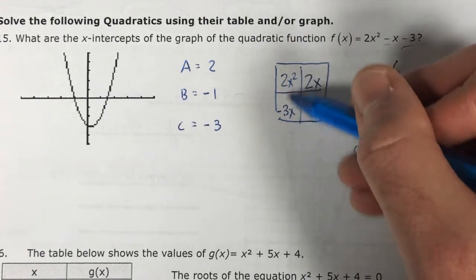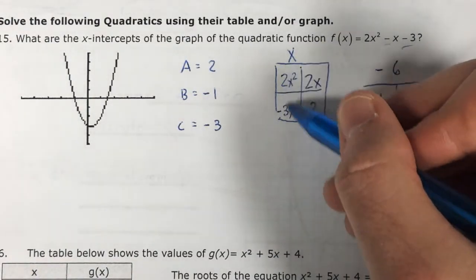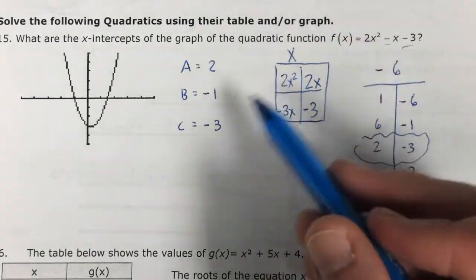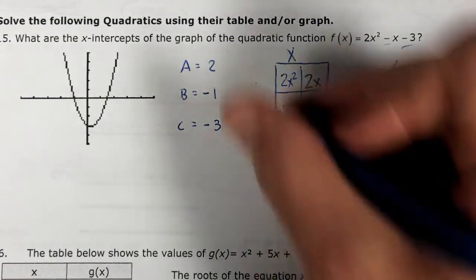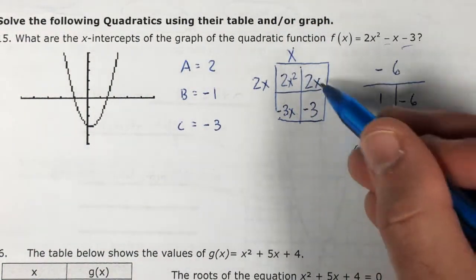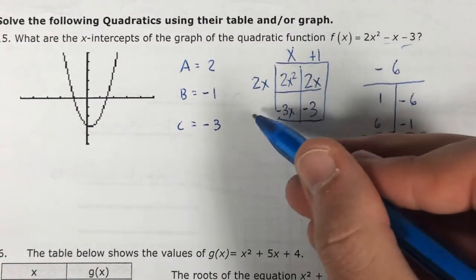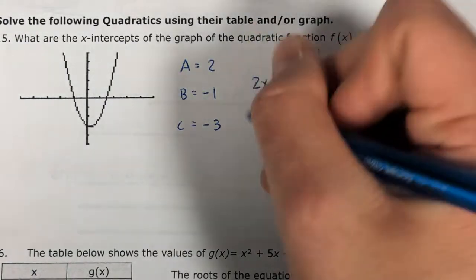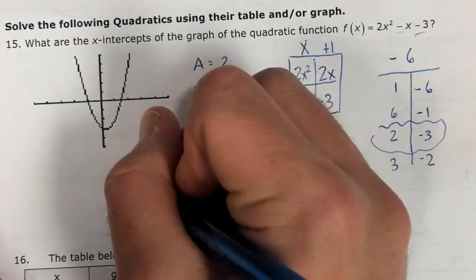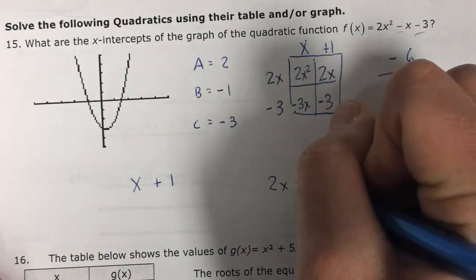Alright, what do these two have in common? Well, they both have an x. And the biggest number that divides in there is just a 1. So it's x. So, x times what gets 2x squared? 2x. 2x times what gets 2x? Plus 1. And then x times what gets negative 3x? Negative 3. So my factors are x plus 1 and 2x minus 3.